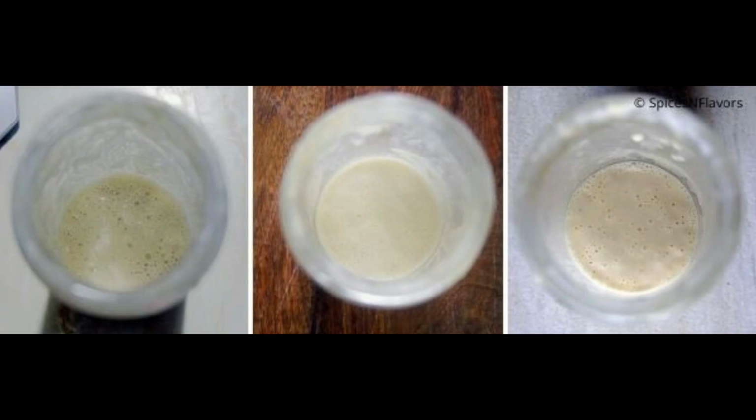24 hours later. So on day 4, 5 and 6, there was no activity. There were small bubbles in there showing that the yeast is present and alive, but there was no significant rising, neither big bubbles nor anything of that sort. And that is how it will be. So don't lose hope. Just continue the routine of discarding 50 grams and feeding 25 plus 25, and keep feeding your starter. So finally, we are on the 7th day, the D day.